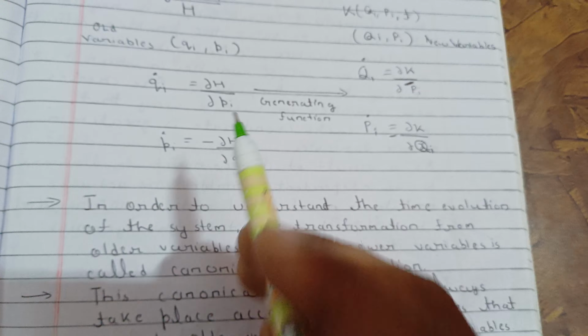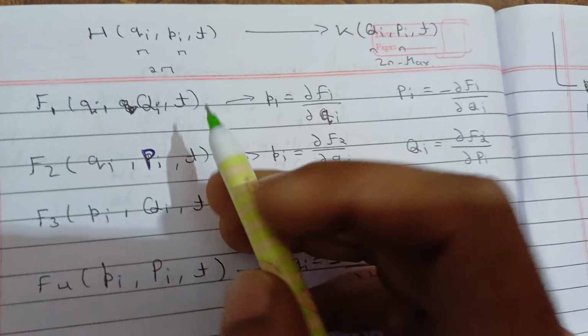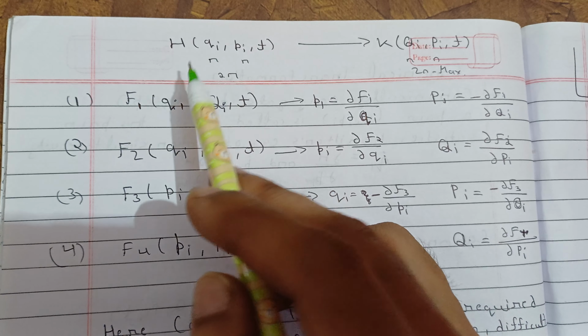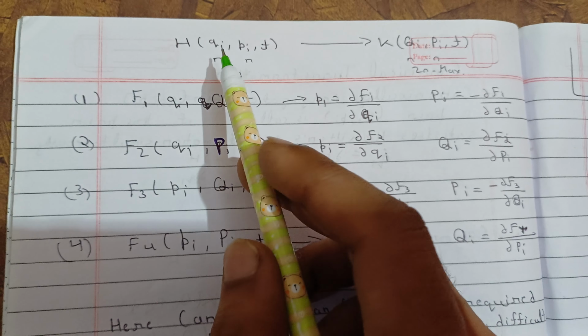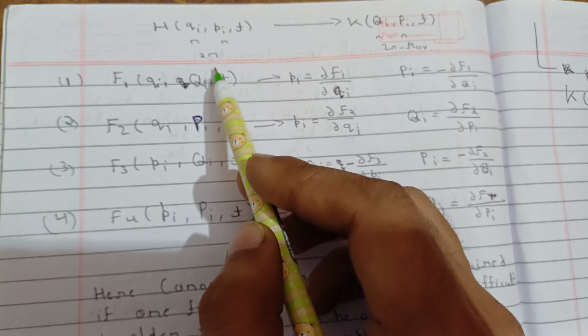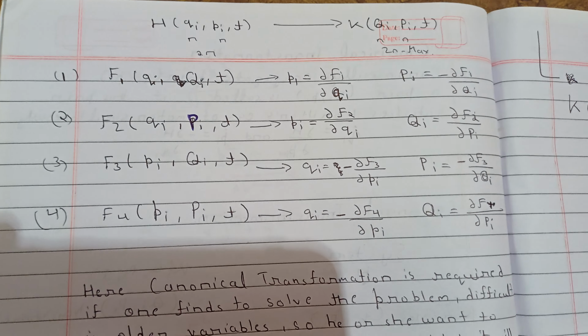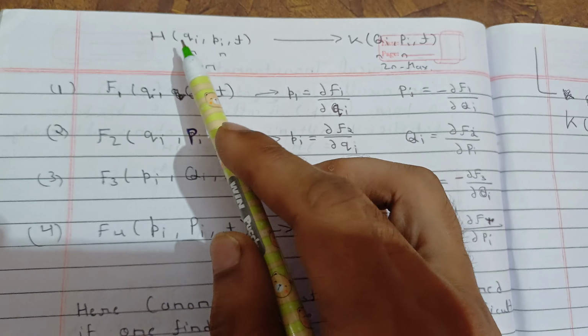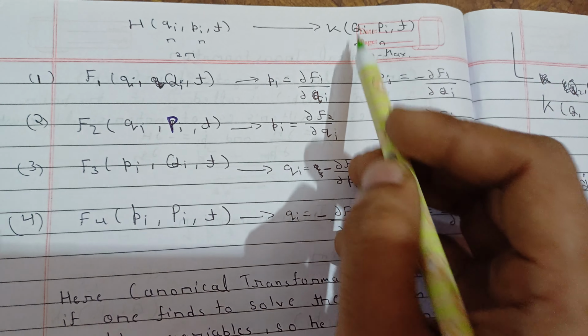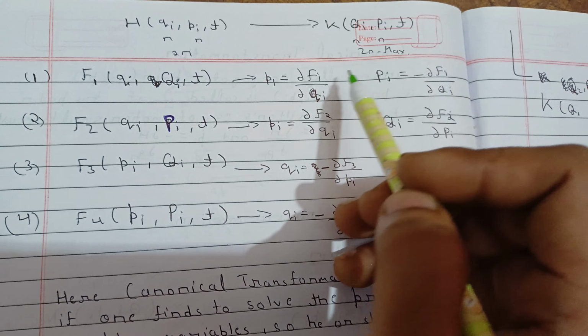So why is it 4? Let's see why there are only 4 generating functions. In this Hamiltonian, we know there are two equations of motion associated with each variable. So if you have n variables, then you have 2n equations of motion. Now, in the new variables also, if you convert qi to capital Qi and pi to capital Pi, they will also have n each. The maximum number of equations of motion of the new coordinates will be 2n. So here also 2n, here also 2n.